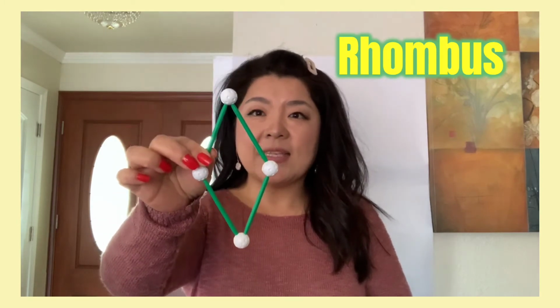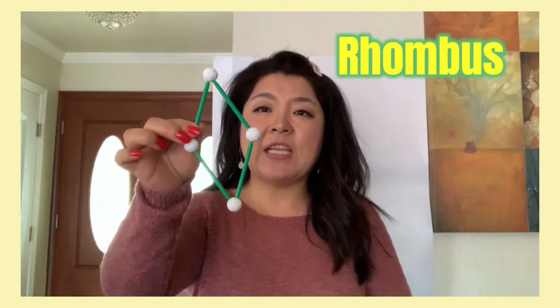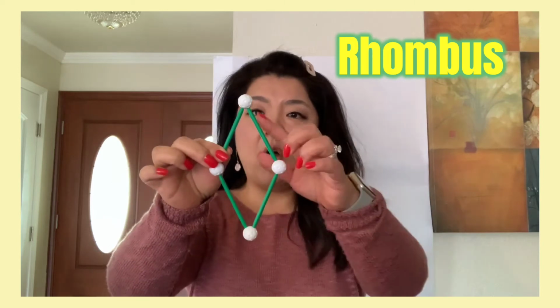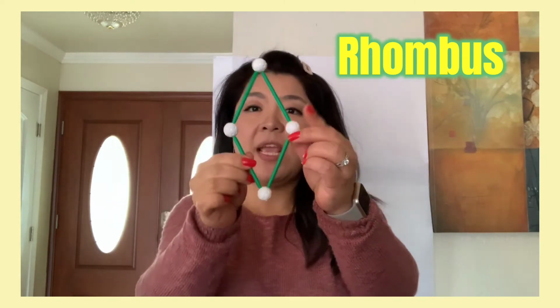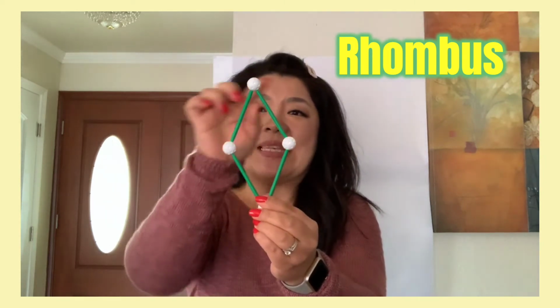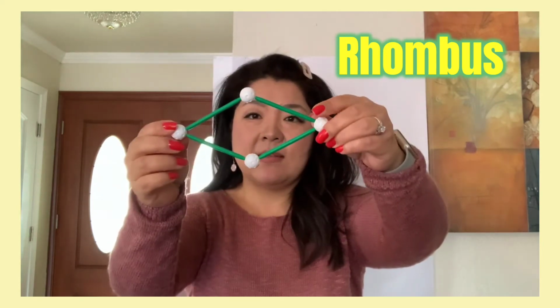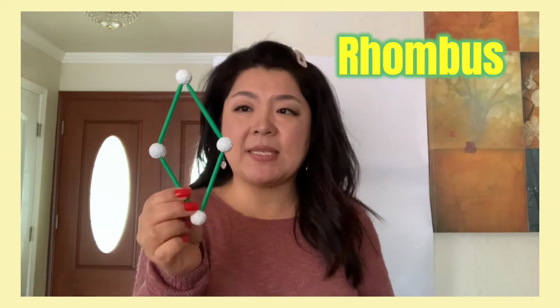All right, you ready? It's called a rhombus. Yes, a rhombus is a 2D shape, and all 4 sides are equal in length. They're the same size, and there are 4 corners. Another word is a diamond. In kindergarten, we learned that it's a diamond, but the actual name is called a rhombus.